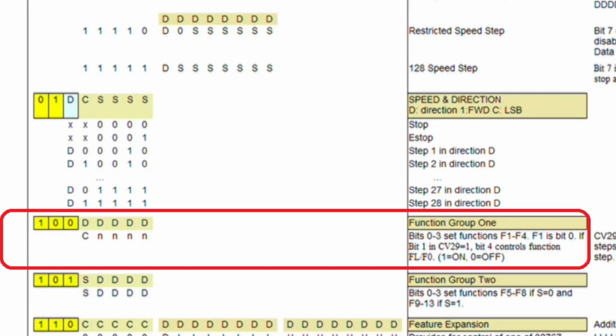So if you look at the description of the function group 1, it says bit 0 through 3 set F1 through F4, and those are function bits that are, from a controller perspective, like on a cab controller, for instance, or whatever type of interface you're using to control your DCC.